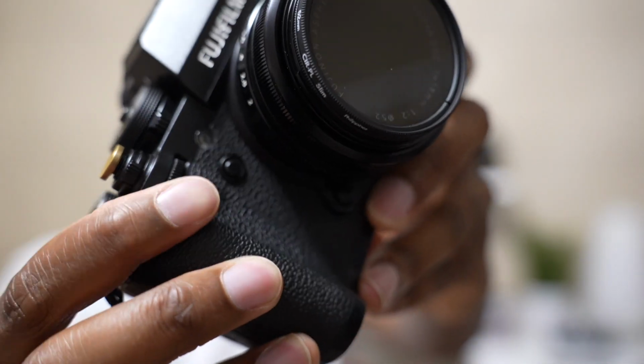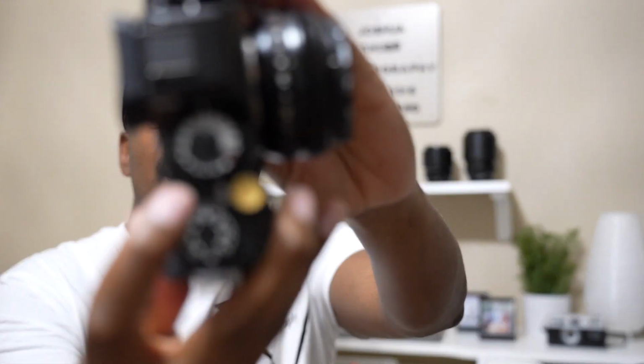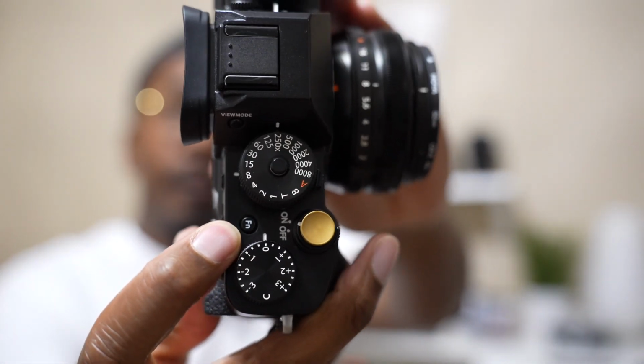Jumping right in to the first custom button on the front of the camera, I have this set to face and eye detect, and when you select it, it'll basically just toggle that function on and off. I think everyone knows what face and eye detect are. No need to go any further. Top of the camera, there's another function button here. This one I have set to basically toggle on and off preview exposure and white balance.